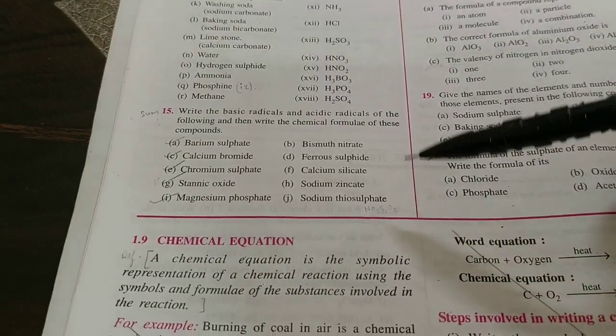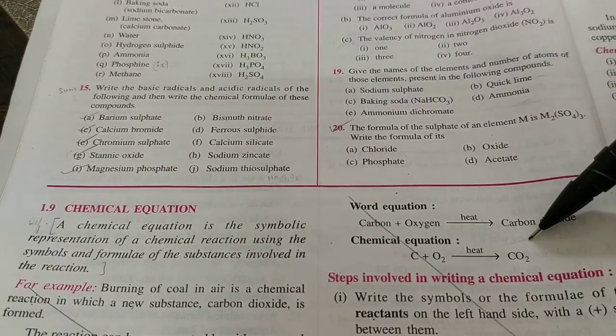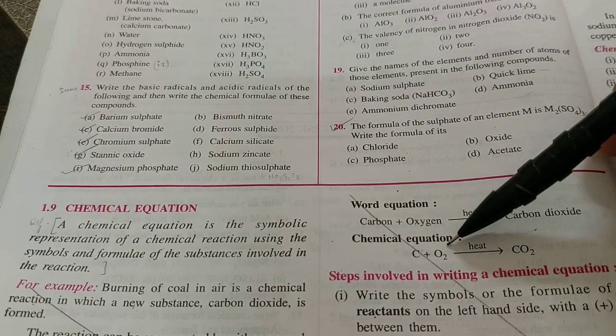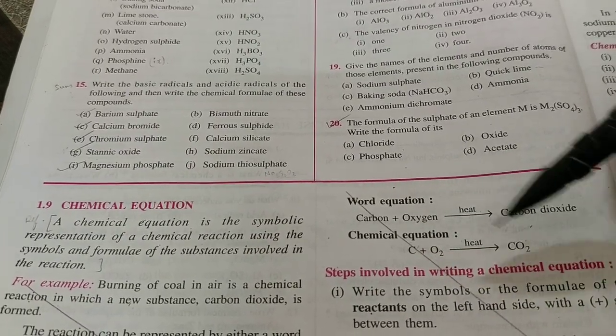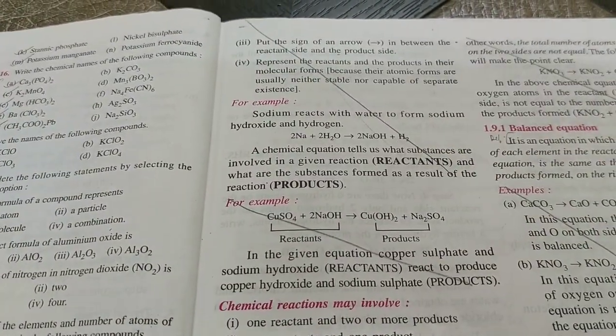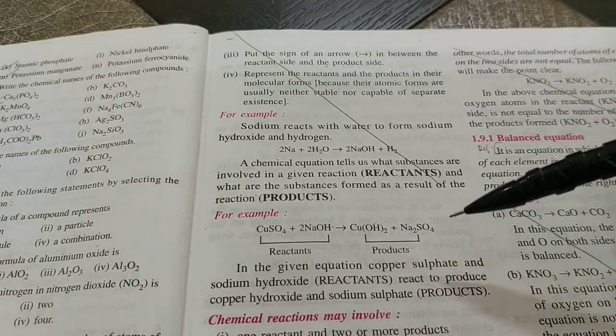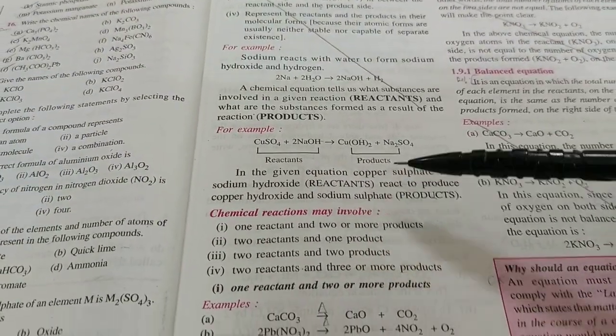Next, chemical equation. Well, it is a symbolic representation of a chemical reaction using symbols and formulae of the substances involved in the reaction. That is, the reactants and the products are shown. All of this is cancelled. We know what are reactants and products. So here, these are the reactants on the left hand side and these are the products on the right hand side. Now, chemical reactions.